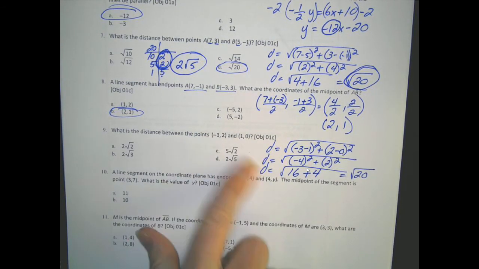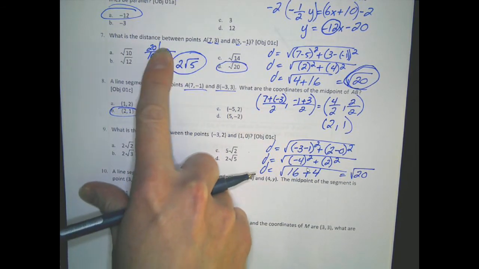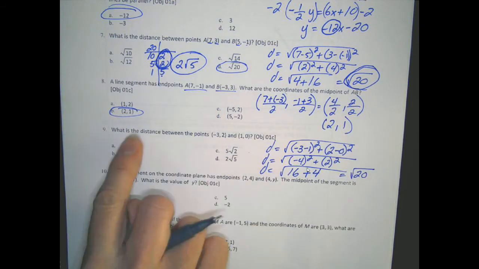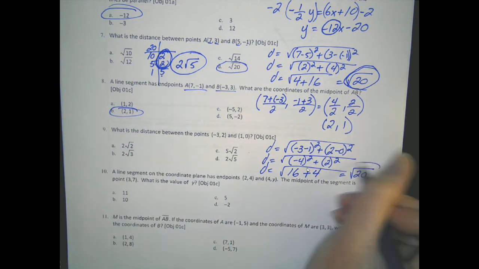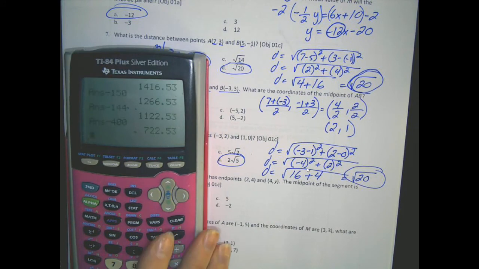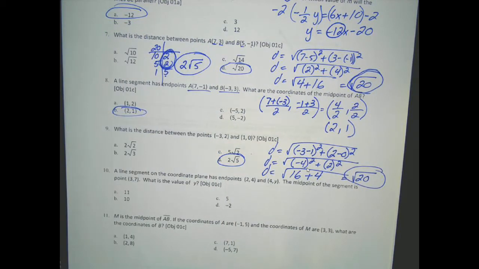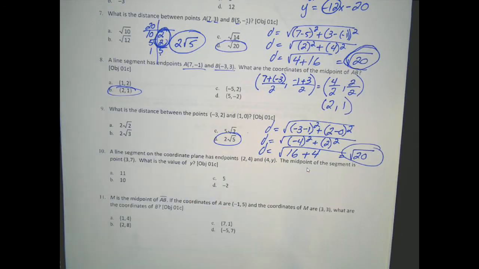The thing that you notice is none of these are radical 20. Well, if you go up here, when I simplified this one, you'll see that these 2 problems are exactly the same thing. Radical 20 is the exact same thing as 2 radical 5. And actually, you can tell in the calculator: the square root of 20 is this decimal, and 2 times the square root of 5 is that decimal. So you guys see it there. They mean the same thing. It's just one simplified, just like 1/2 and 3/6.